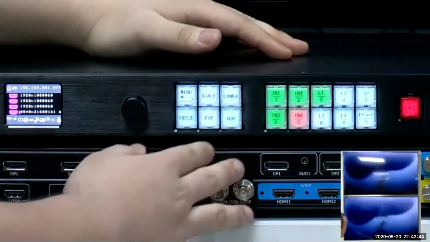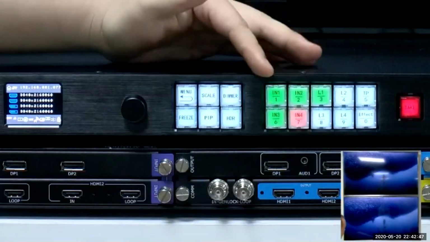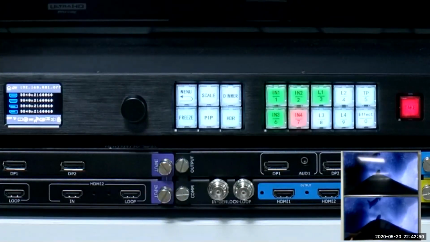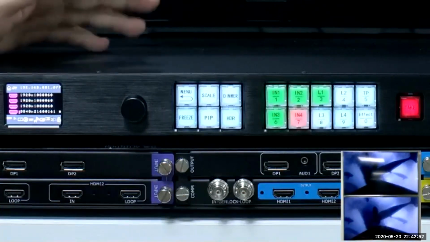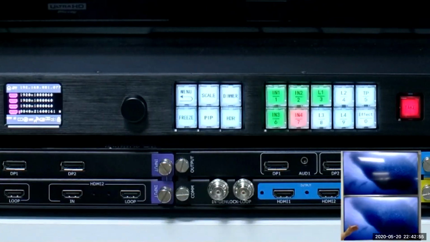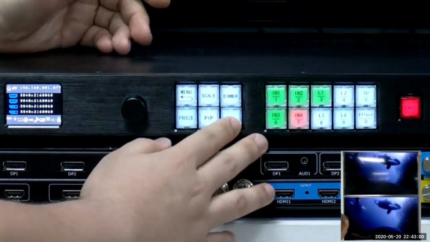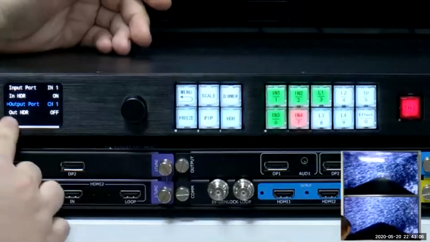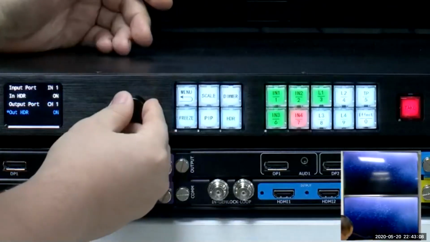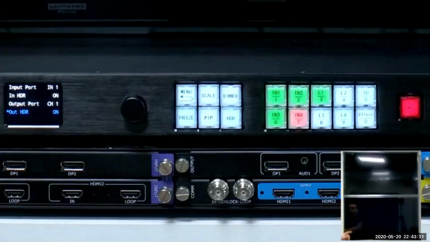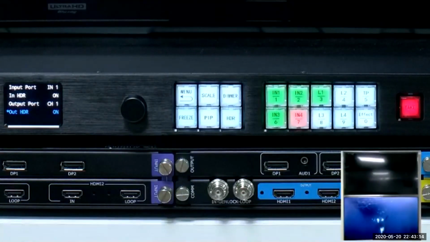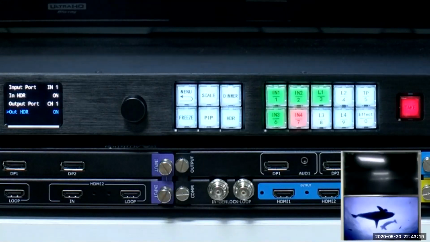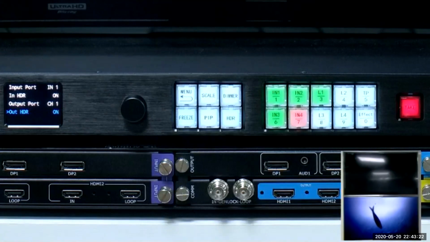And let me show you. Now, input 4 is from the Samsung DVD with the HDR source, and the output displays all support HDR, but I will open just one, and you can see the difference. Now I press the HDR and select the output port, select output port 1 and turn it on. And the upper display is the HDR. I open it and wait a moment.